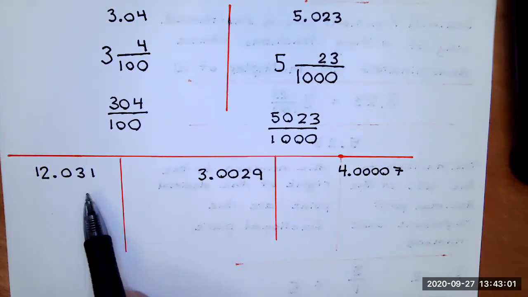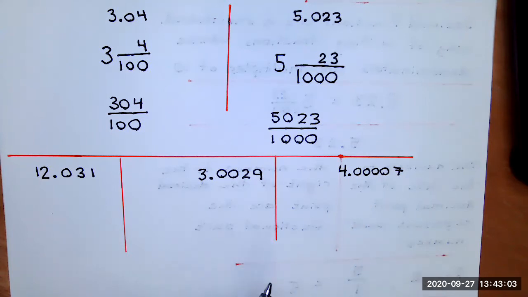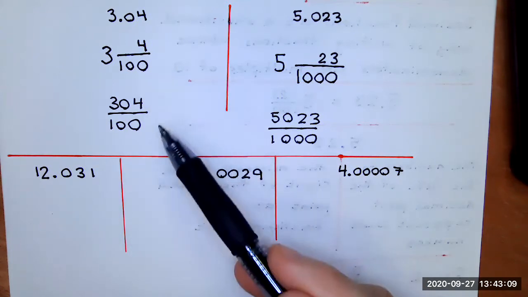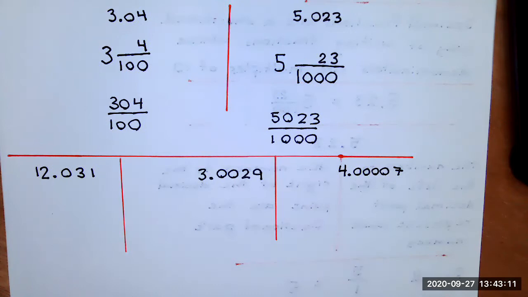All right, let's just do 3 more examples. So this would be a good place to hit the pause button and then write this as a mixed number and an improper fraction. So why don't you hit pause and try that.